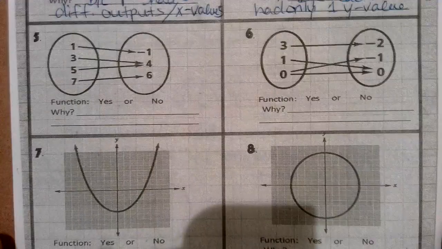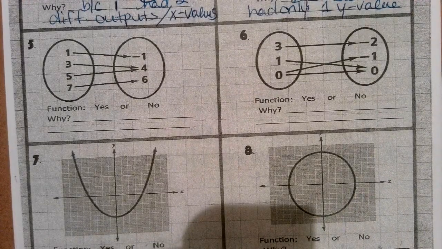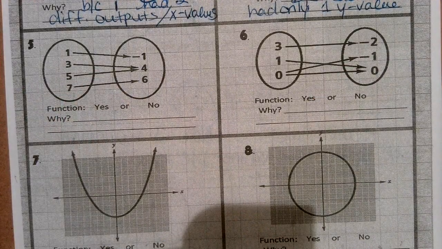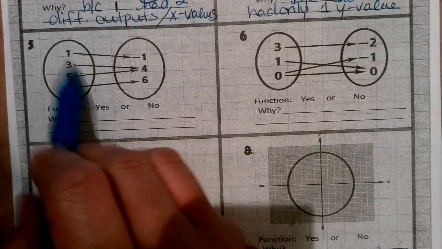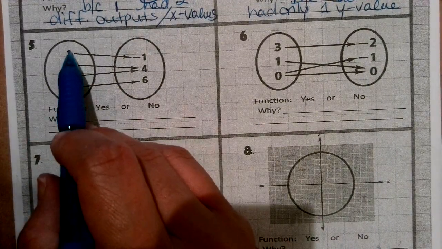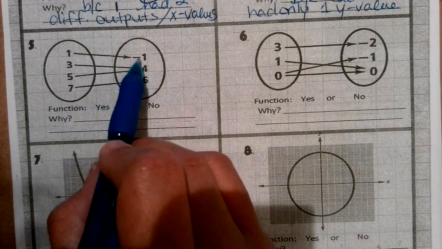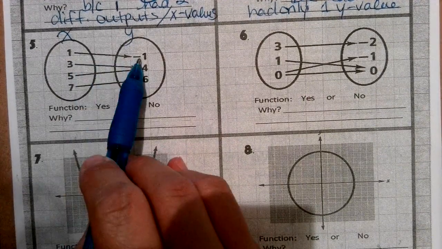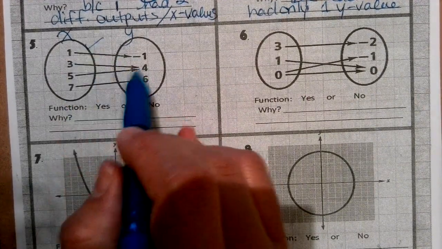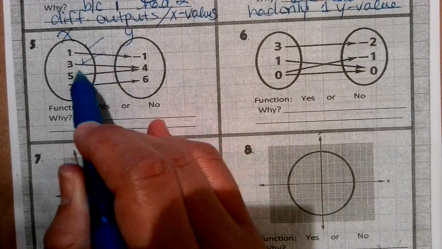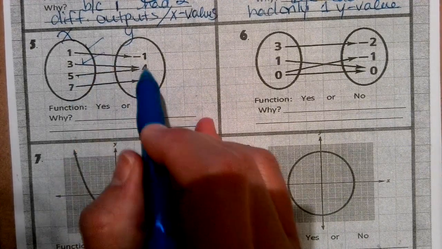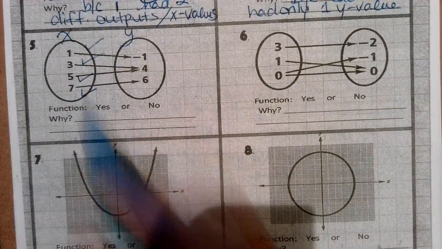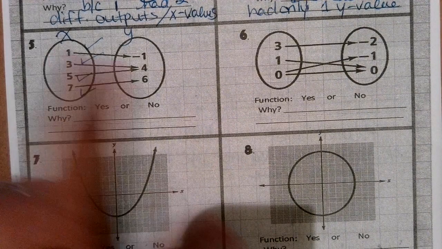Try the maps now. For me, these are kind of simple because they go back to what we said about teachers and rooms. Or you can say, did any of these have an arrow to more than one number? So remember, this is x, this is y. This one went to only negative 1. That's good. 3 went to negative 4 only. Good. Did 5 only go to one of them? Negative 4. Positive 4. Did 5 only go to one of them? Yes. Did 7 only go to one of them? Yes. So this is a function because each x only had one y.